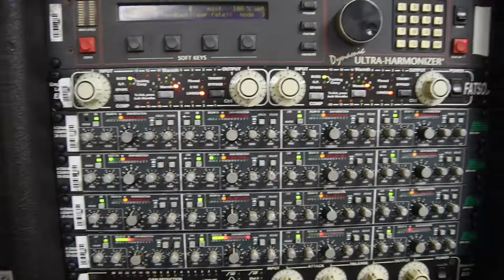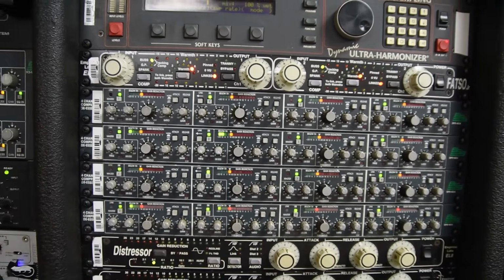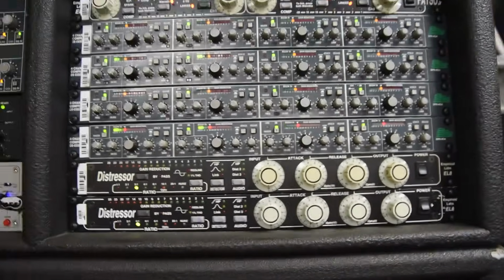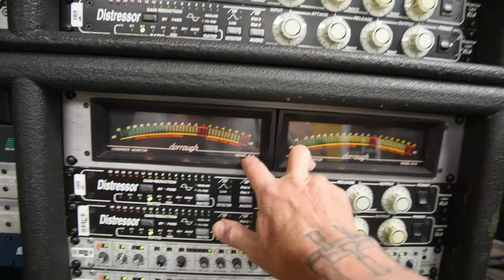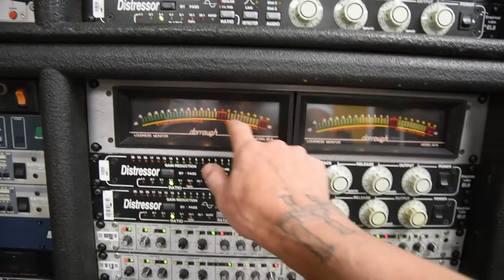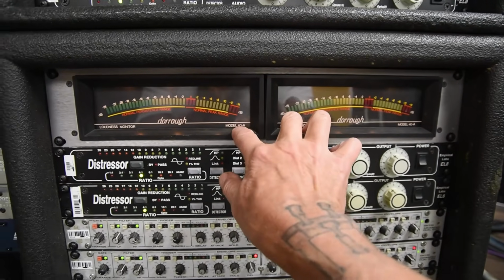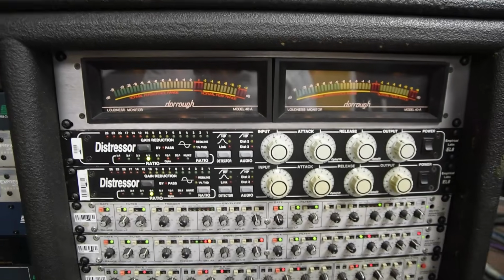This is Anthony's vocal channel and Josh's vocal channel. And I use that to contain them a little more with the distressors. This here is my left and right main PA to make sure that I'm sending. These Dorrough meters are great because they're in 1 dB increments for every LED. So this makes sure I'm balanced left to right. I guess it gives me a really good indication of what's going on.